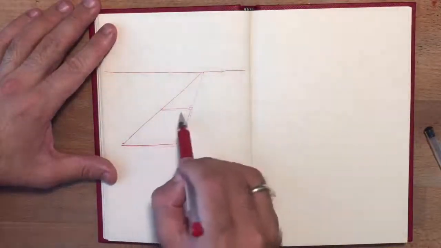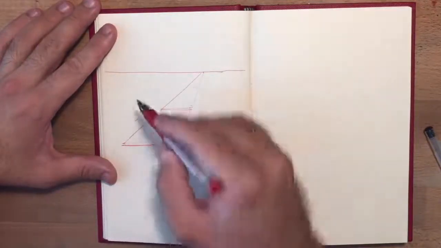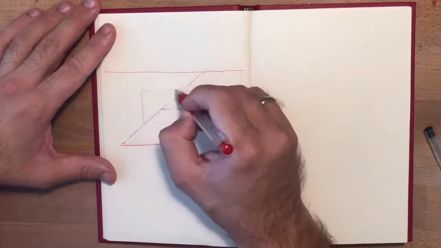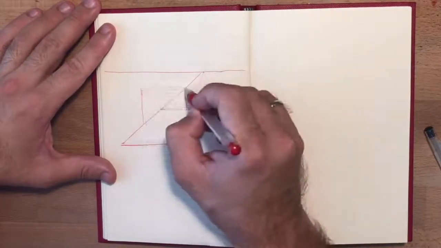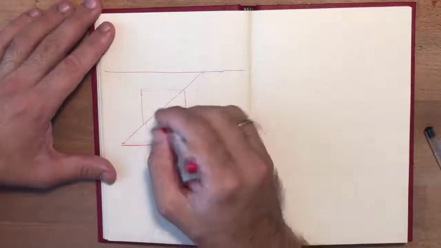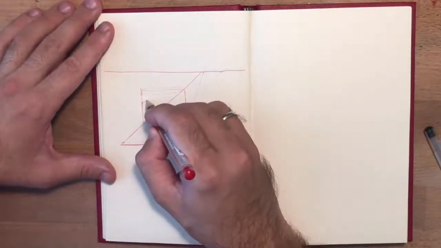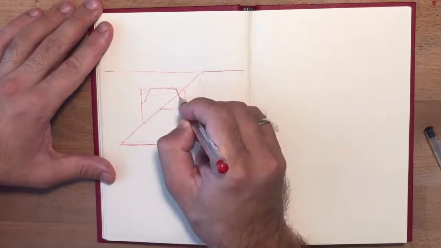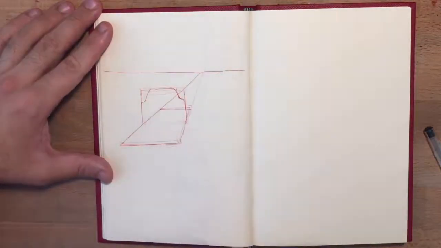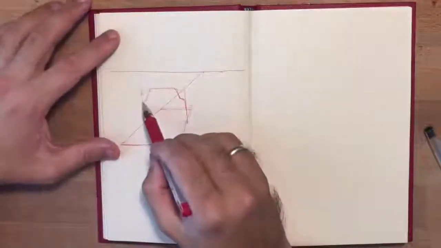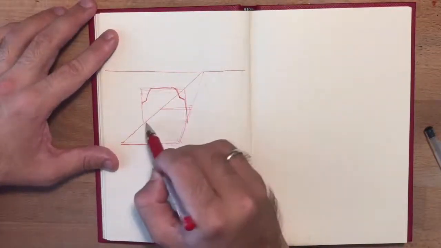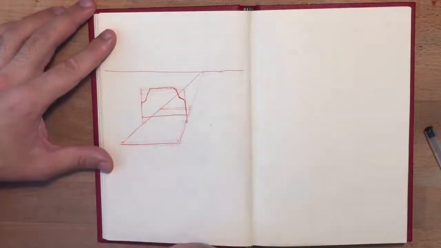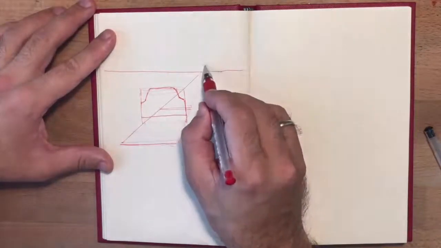Then if we know this front view, we can have this kind of knowledge about the car form with this section, like a Z section.